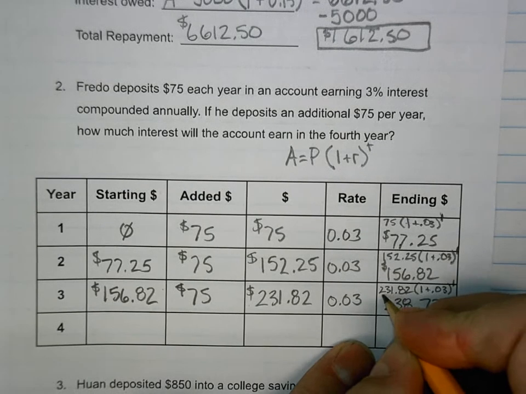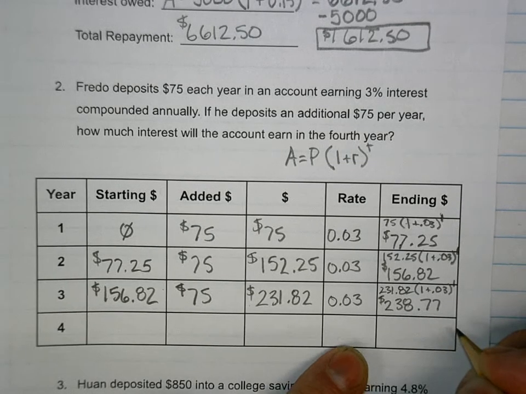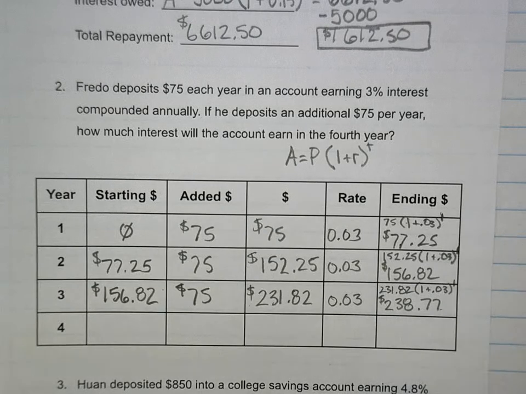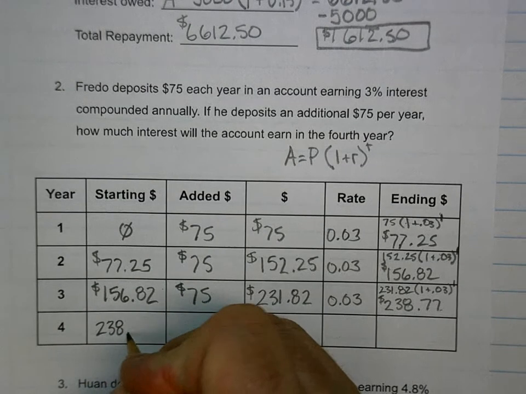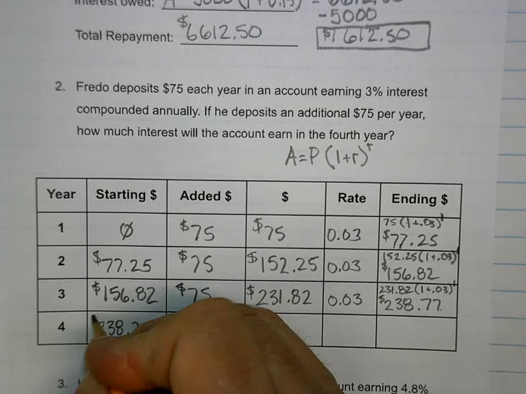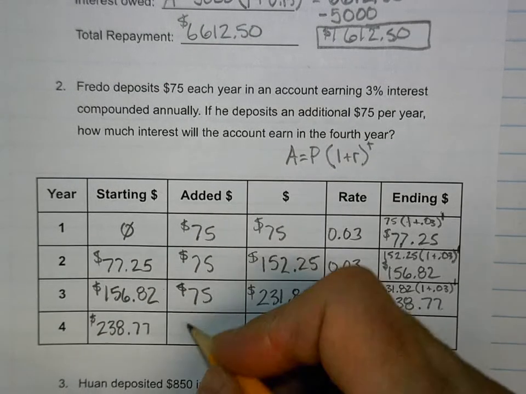$238.77. Did it go on after that 7? Yeah, and there's a 4 in the six. So the next one was a 4. So you did your rounding, which means it just fell off, right? So $238.77. We bring it down here to the 4th year. How much are we adding? $75.